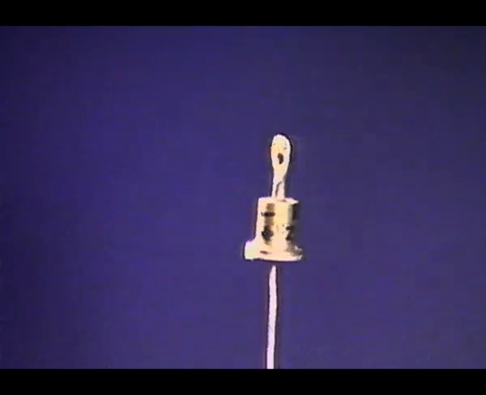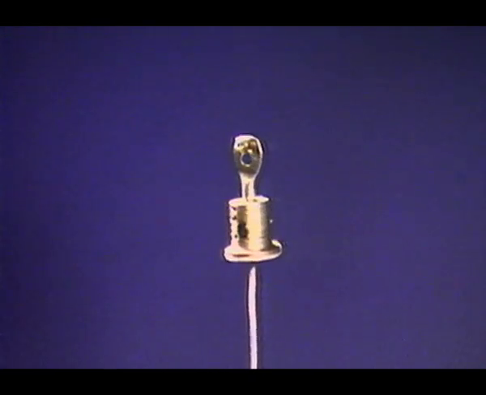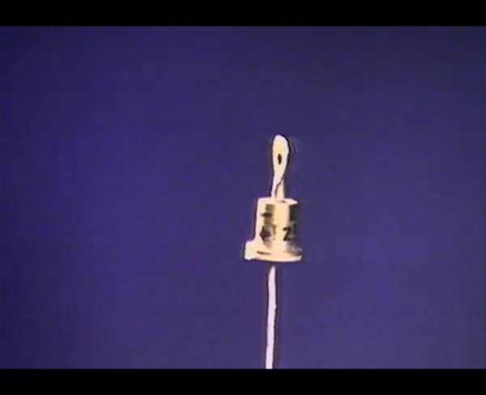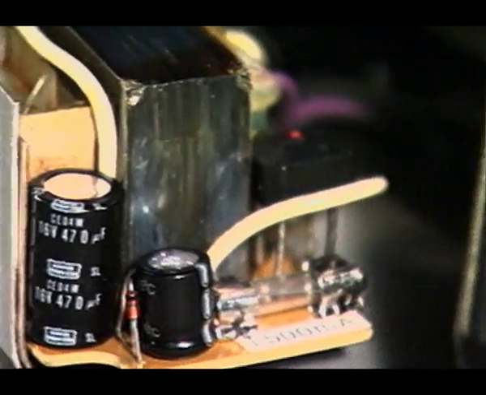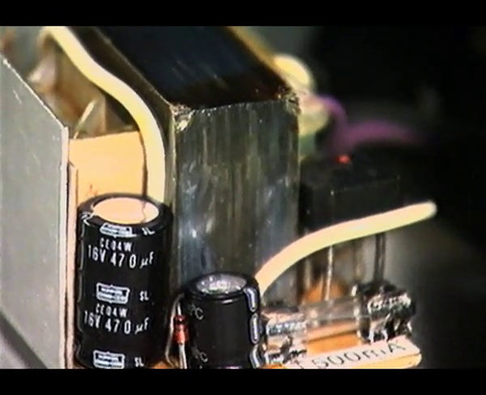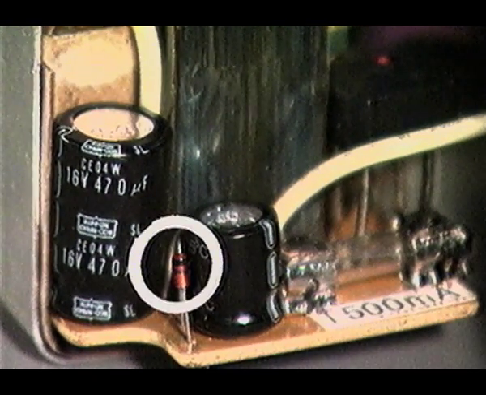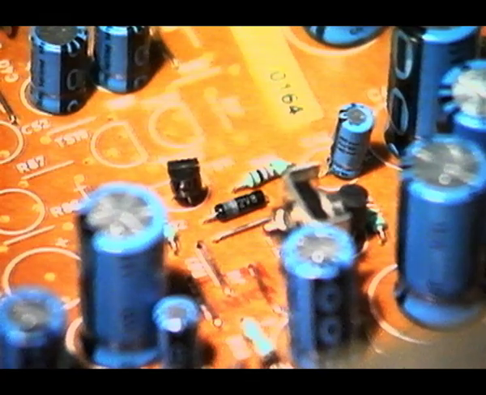The Zener voltage is generally printed on the diode body. Here you see a Zener diode used in a battery eliminator and in an audio amplifier.